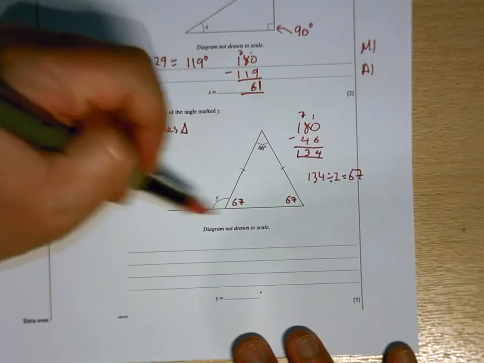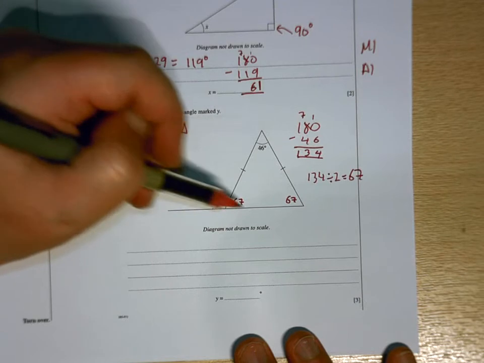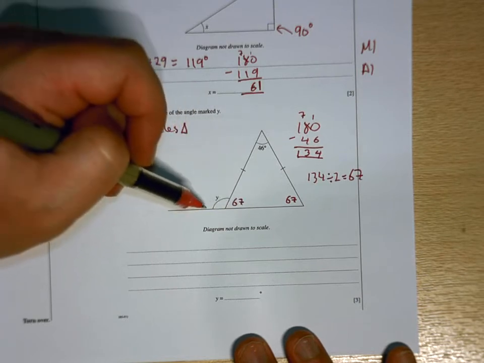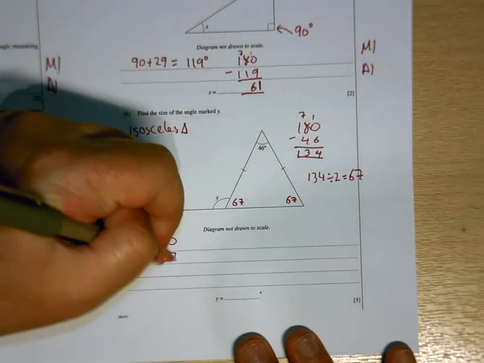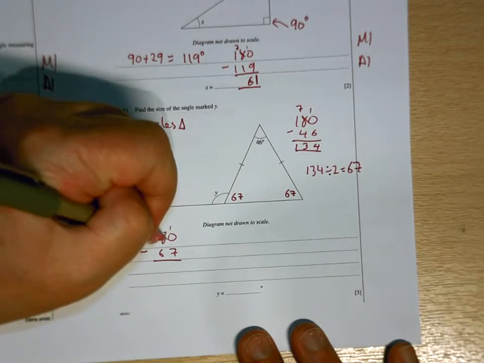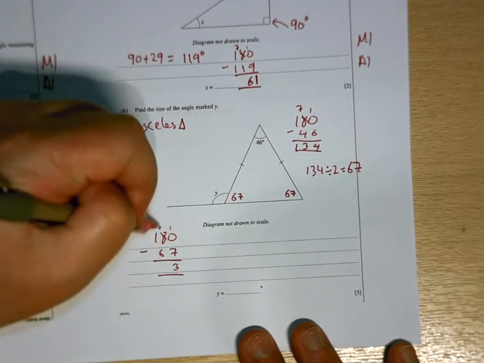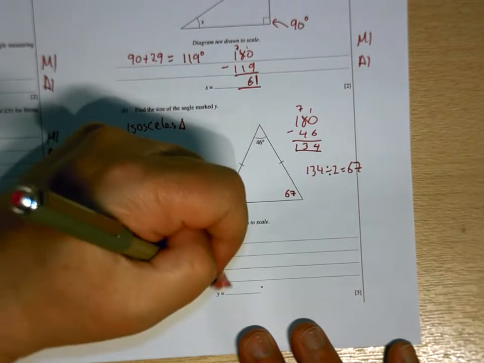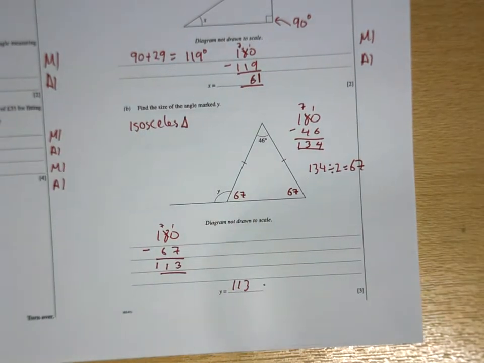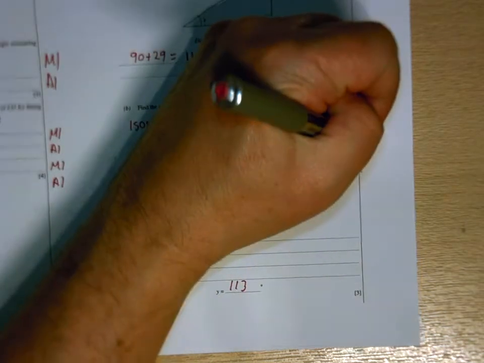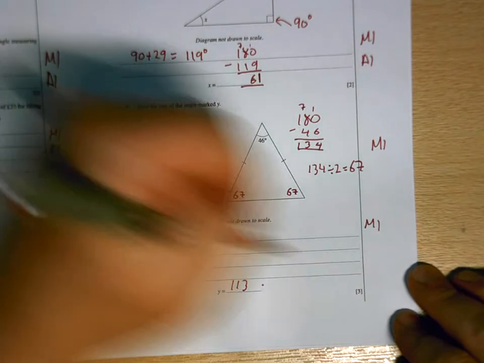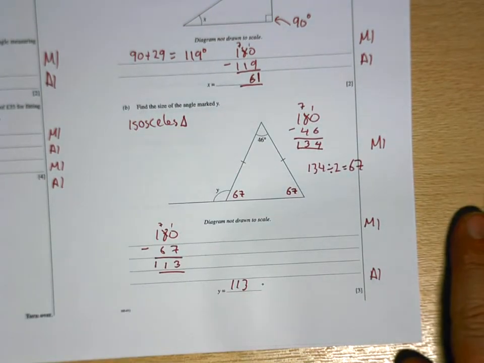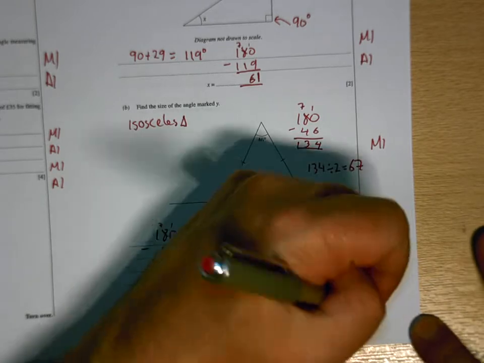Now we know that this is a straight line. We also need to know that angles on a straight line add up to 180. So if that's 67, that side must be 180 less 67. So again, we need to borrow there. So angle Y is 113 degrees. So for that, you're going to have 1 mark for working with your isosceles triangle, 1 mark for working with a straight line, and 1 mark for getting the right answer. So total for that page, 6 11.